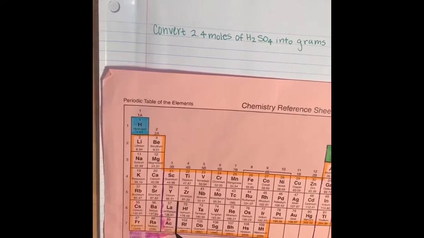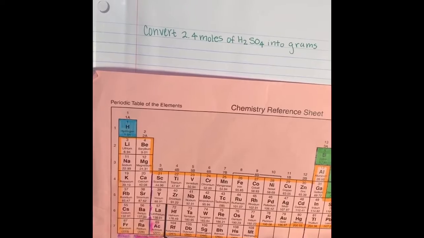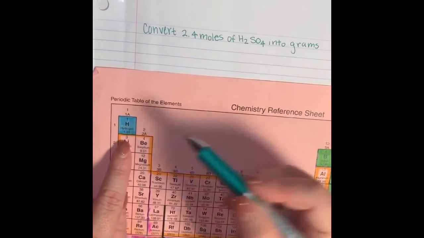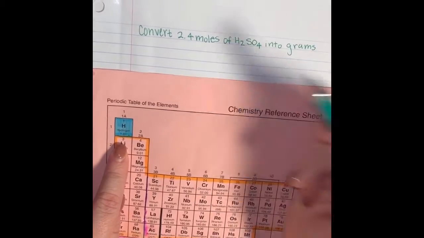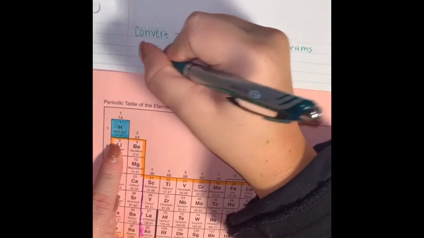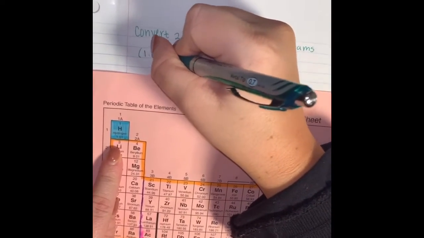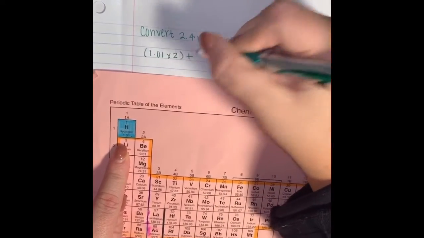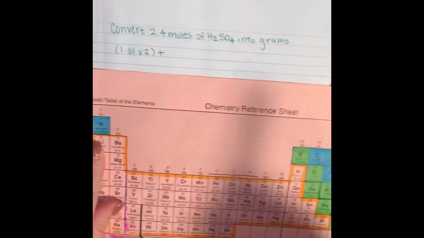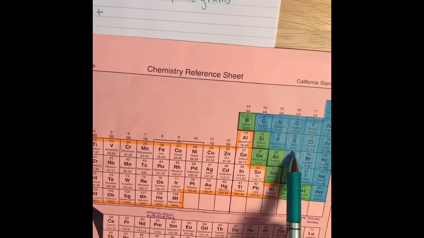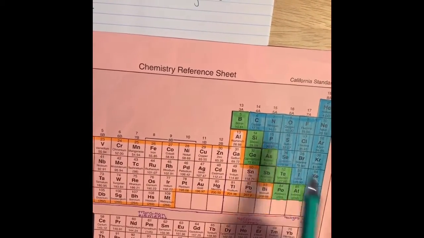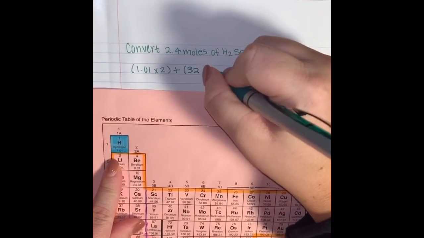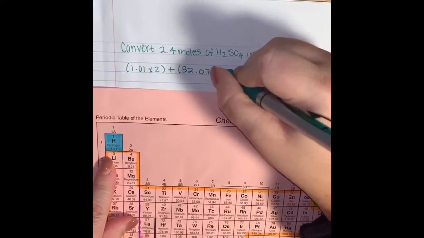So first we're going to add up all of the atomic weights. So we know that hydrogen has an atomic weight of 1.01, and there's two of them. So we're going to do 1.01 times 2 plus, and then there's 1 sulfur, and sulfur has an atomic weight of 32.07, so plus 32.07.